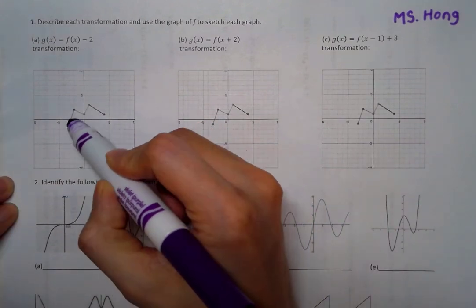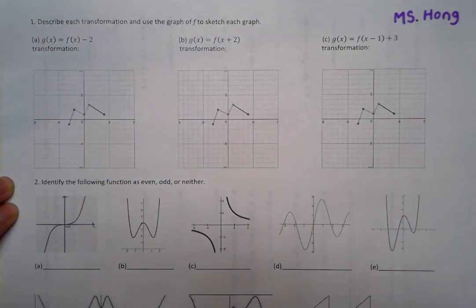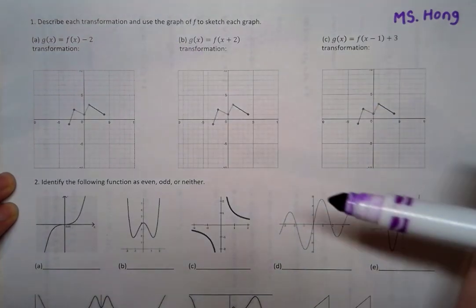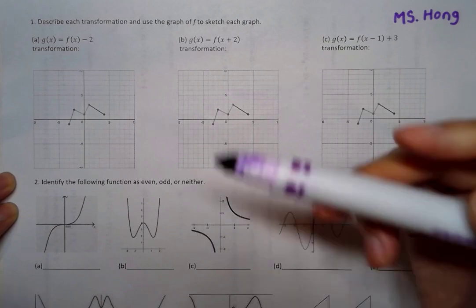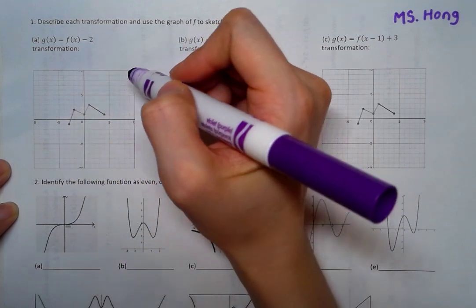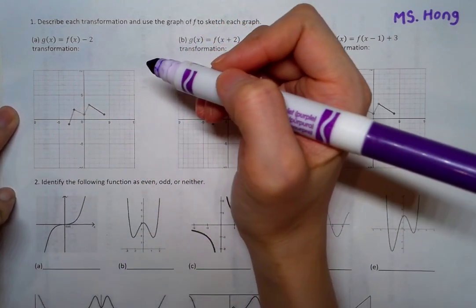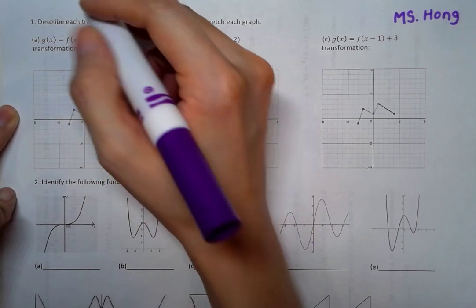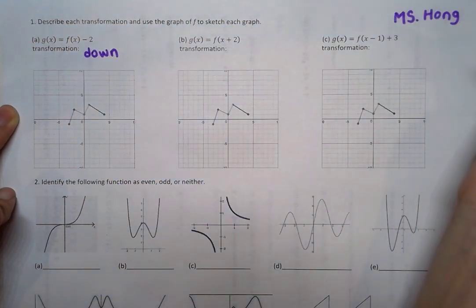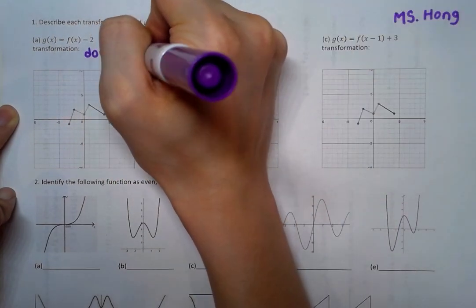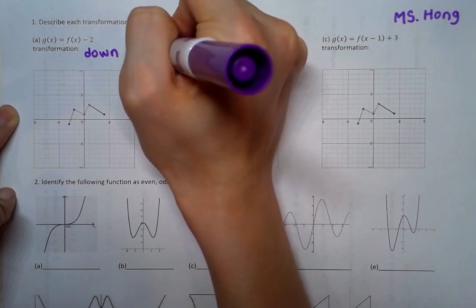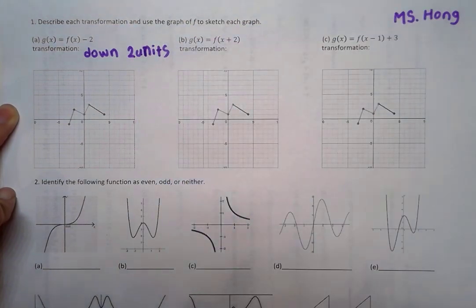Your f of x is already given like this. I'm going to do A and you will do B and C. I just want to show you how it works. When you look at this function, it says f of x minus 2. We need to write the transformation first. You have minus 2 here, so we know that is down. How many units? Yes, 2 units down.